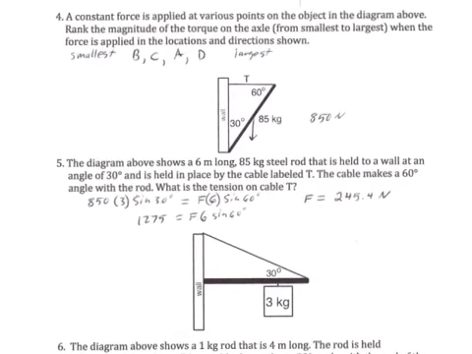Alright, what I have here is a rod. It's 6 meters long, so its center of mass is at 3 meters. Maybe I should write that down: 3 meters. And it is held at an angle of 30 degrees. It has a mass of 85 kilograms, which gives it a weight of 850 newtons. And it's held in place by the string here, which makes an angle of 60 degrees to the line of action.